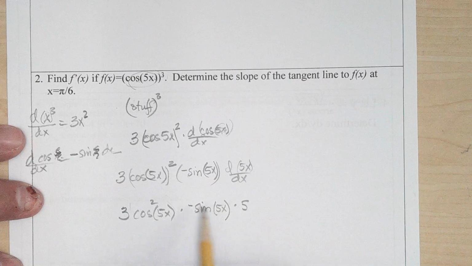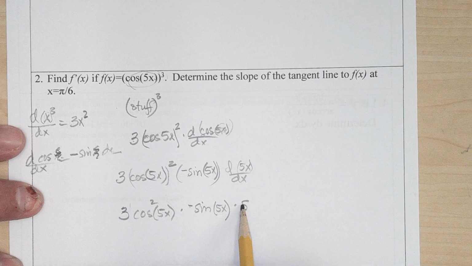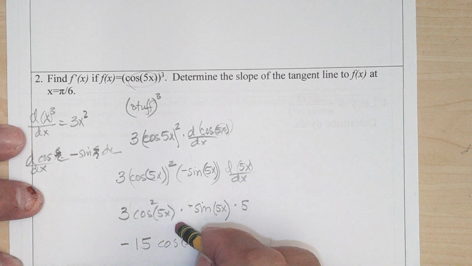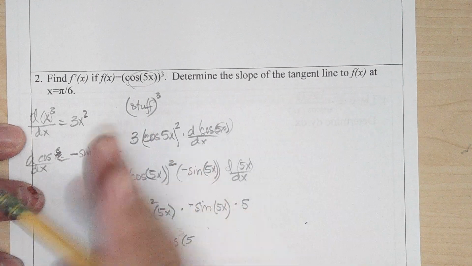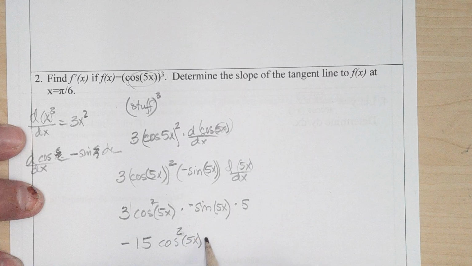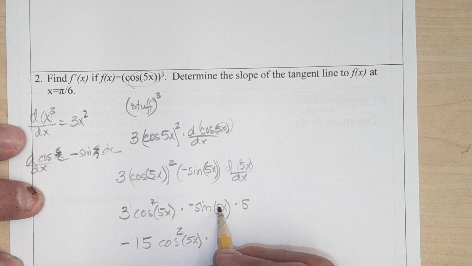Now I could write this as negative 15 cosine squared of 5x times sine of 5x. I brought the minus out and the 5 out.